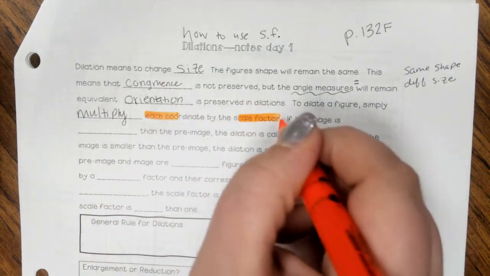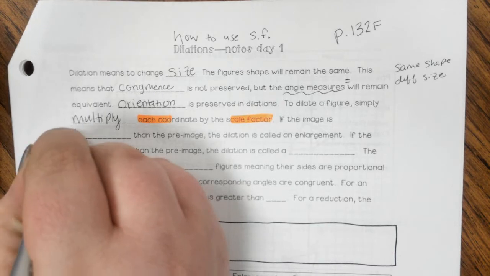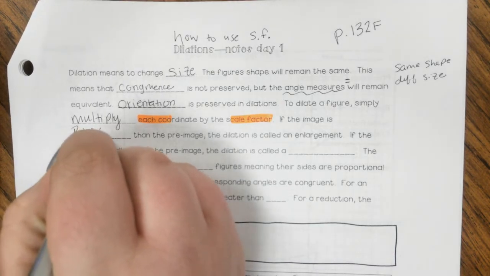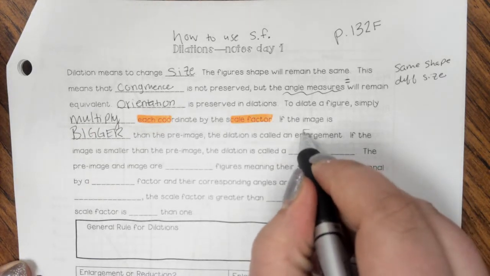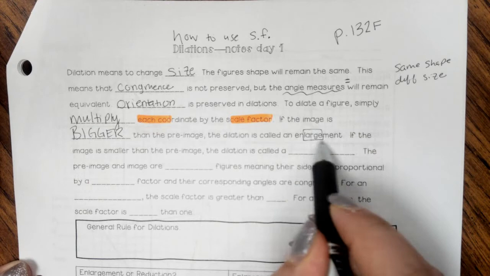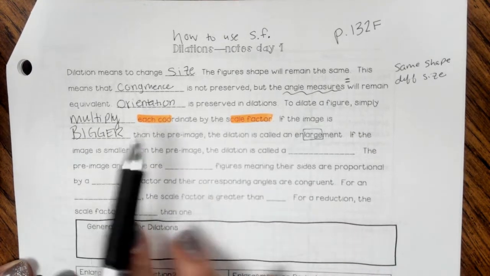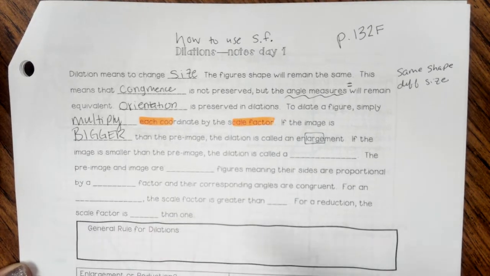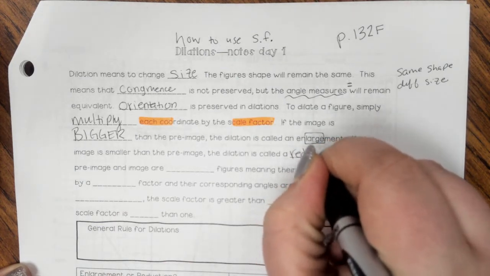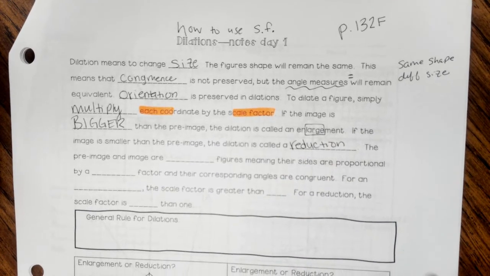If the image is larger or bigger than the pre-image, the dilation is called an enlargement. Large makes me think bigger or larger. An enlargement is when my shape is bigger, the image is bigger. If the image is smaller though, the dilation is called a reduction, which would make me think of the word reduced or smaller.